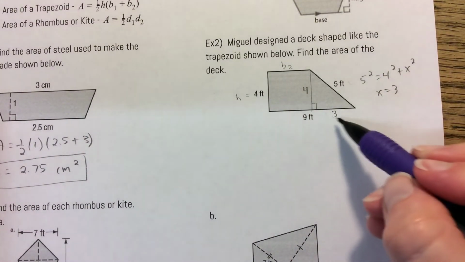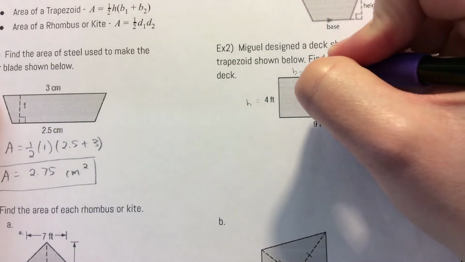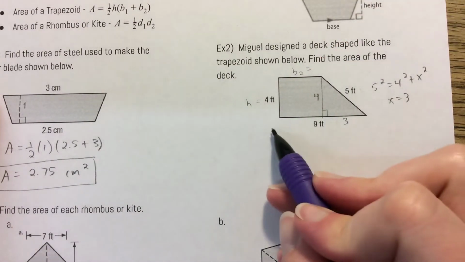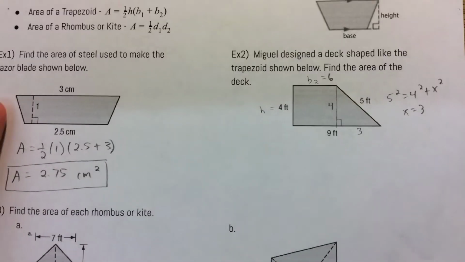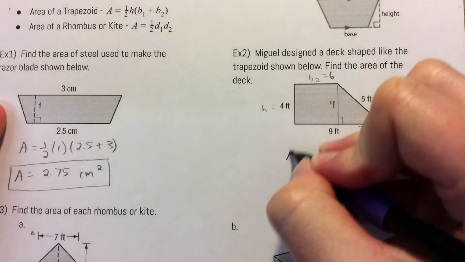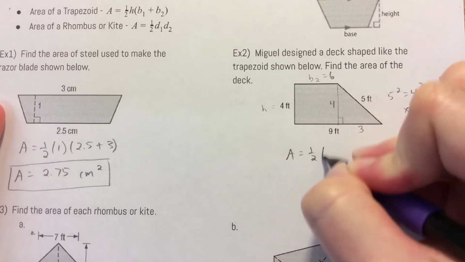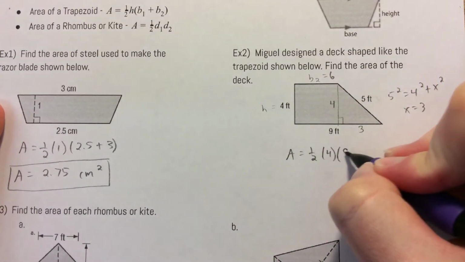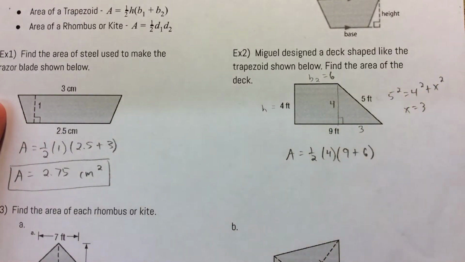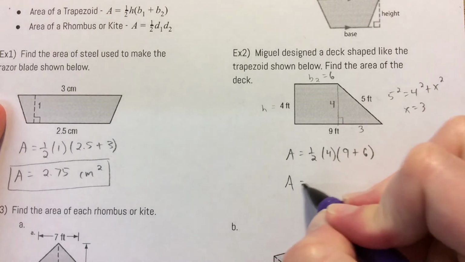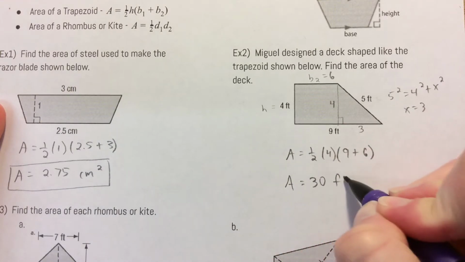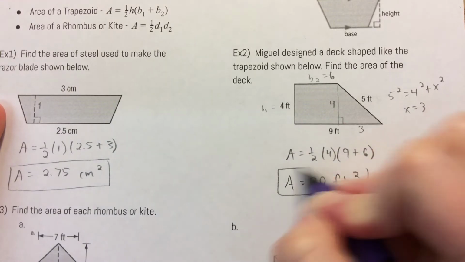So if this little piece is 3, that means up on the top, if the whole thing is 9 and that piece is 3, then this has to be 6. Now I have everything I need. 1/2 times the height times base 1 plus base 2. So this will be 15, this would be 2. So the area equals 30 square feet.